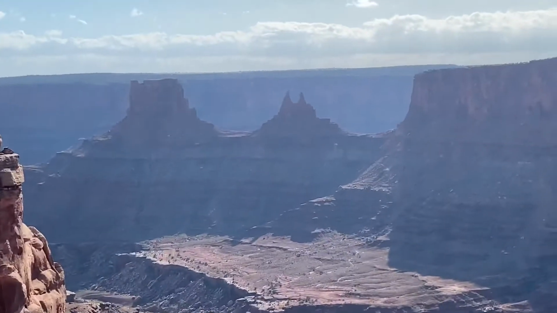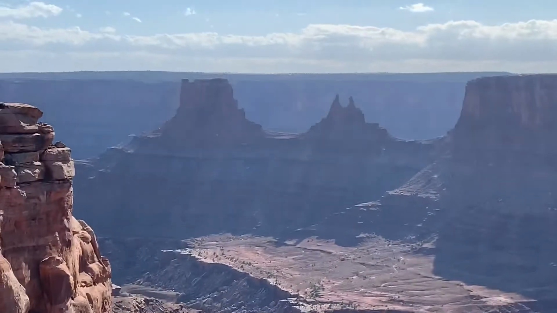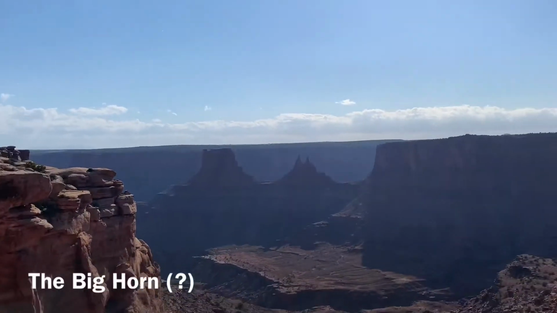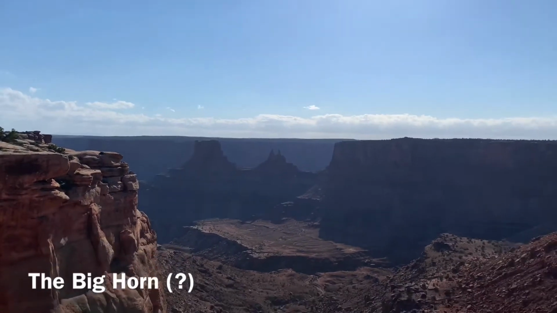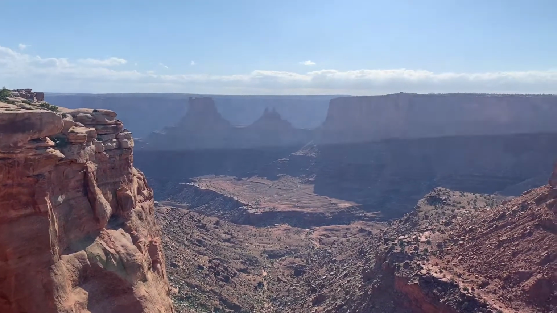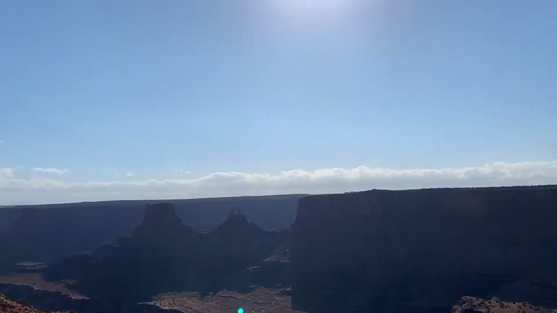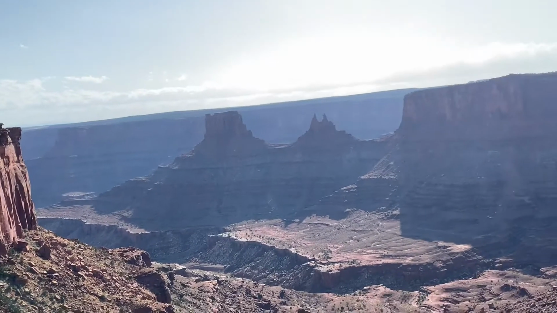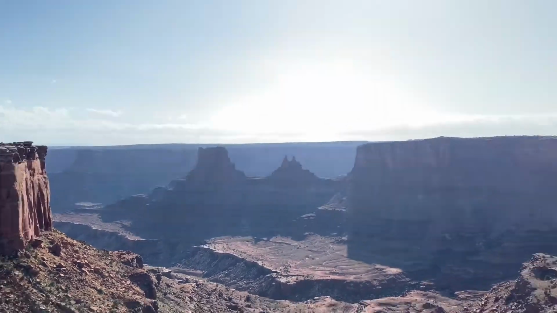See, I can't even see. Oh yeah, you can see. I thought it might be the bighorn. It's pretty. I'm so pissed that we can't see the sunset because it's way too early. But I think the bighorn is super cute.